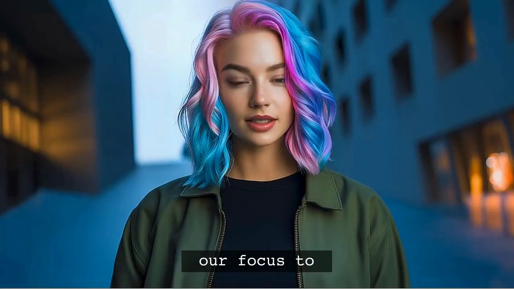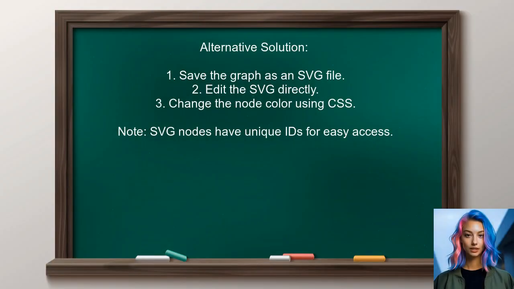Now, let's shift our focus to a different response. An alternative approach suggested by another user is to save the generated graph as an SVG file. You can then edit the SVG directly to change the color of a specific node using CSS. Since SVG nodes have unique IDs, this makes it straightforward to modify attributes like color.